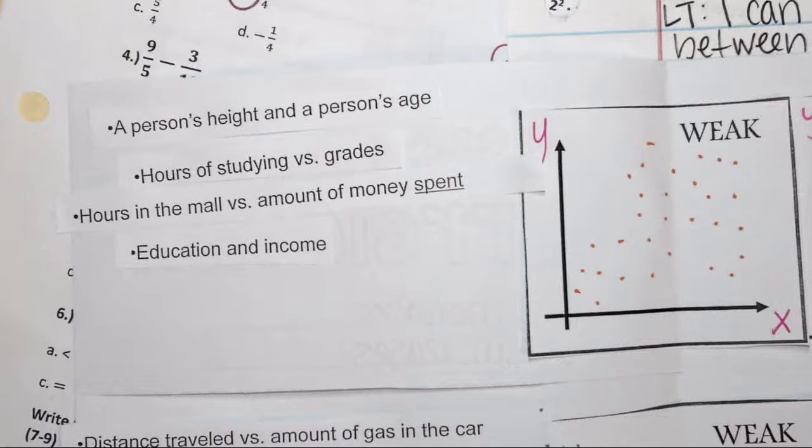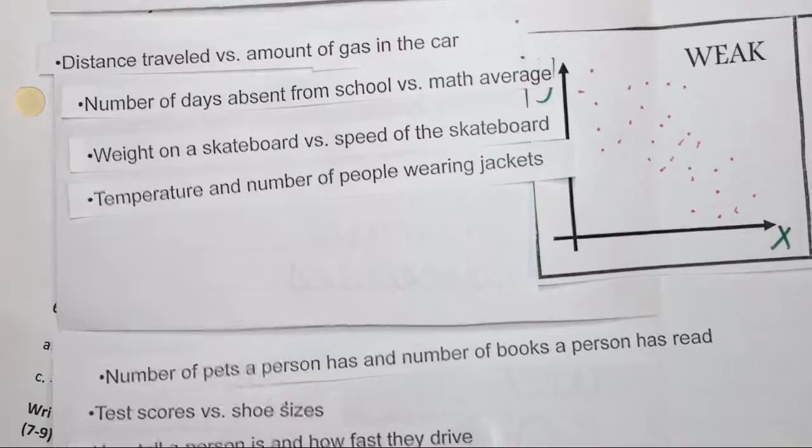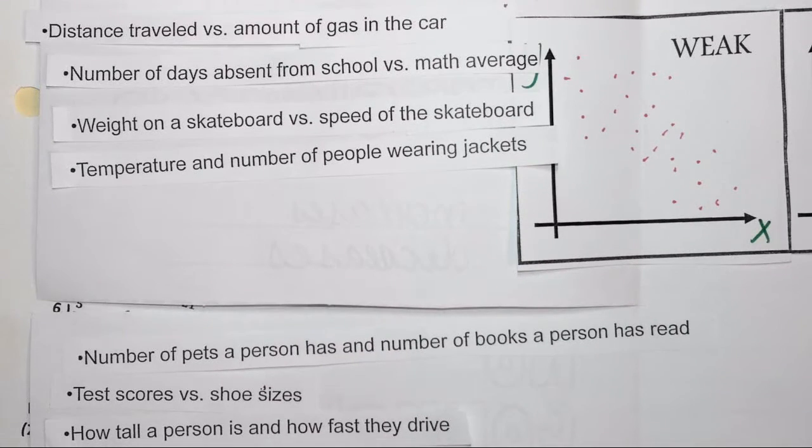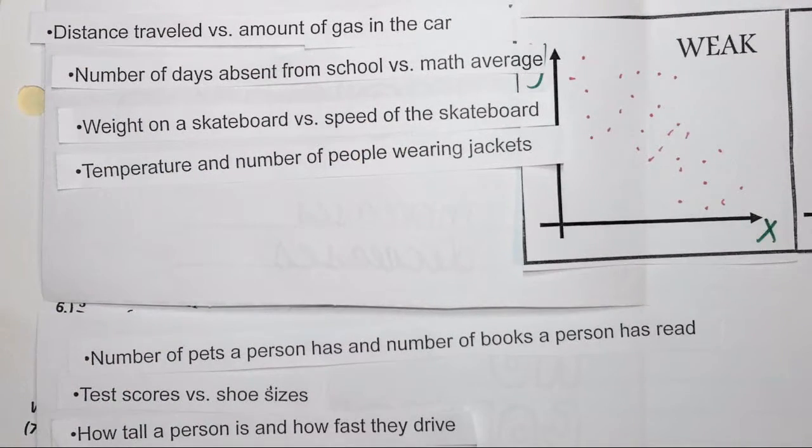How do we feel? That's scatter plots. Alright, so that's negative and no correlation, and I'll move it back up so you can have positive, okay? So this one's negative, this is no correlation, and I'll move it back up so you can have positive.